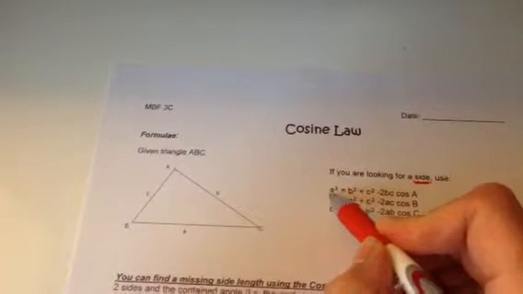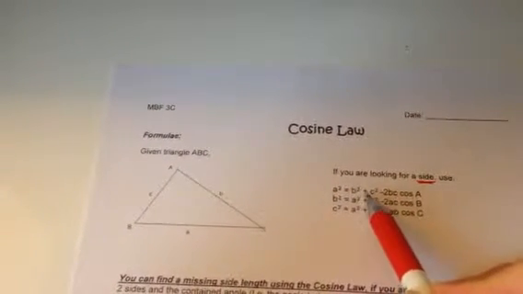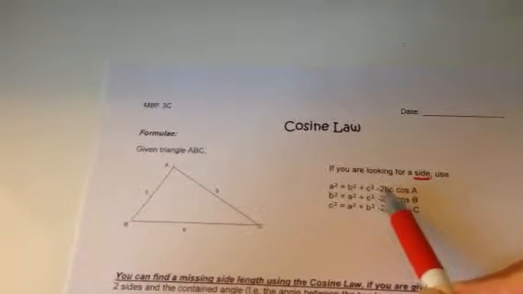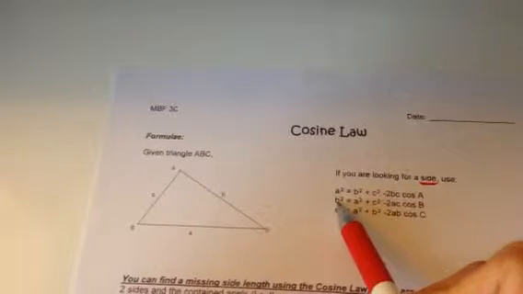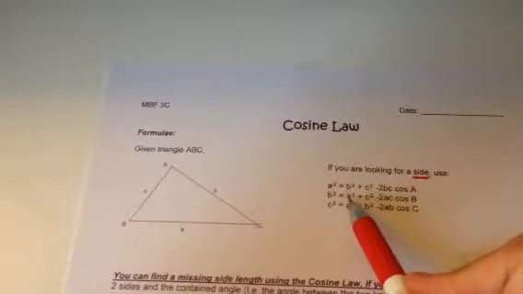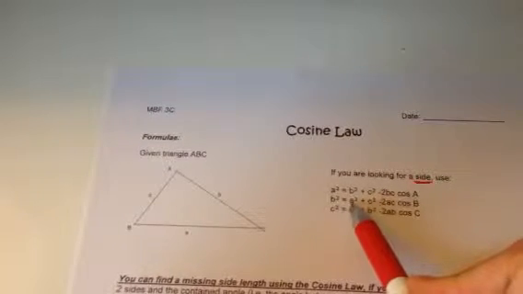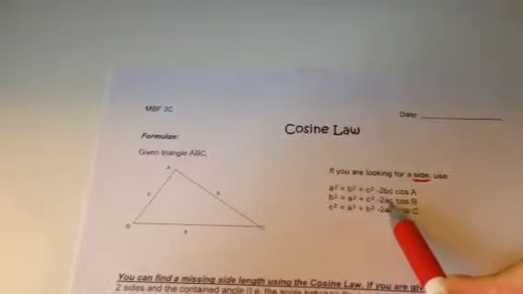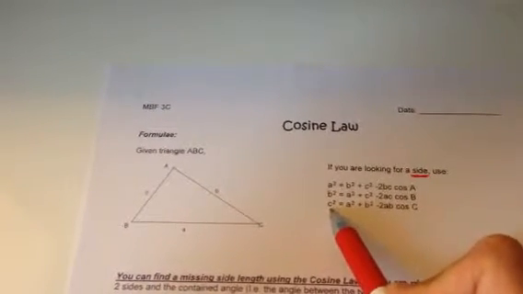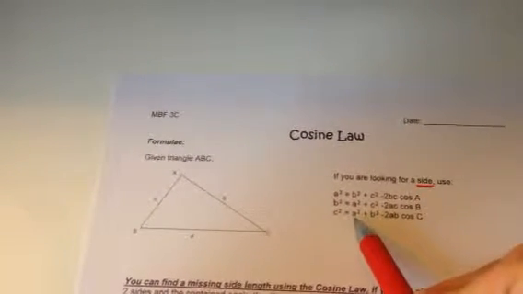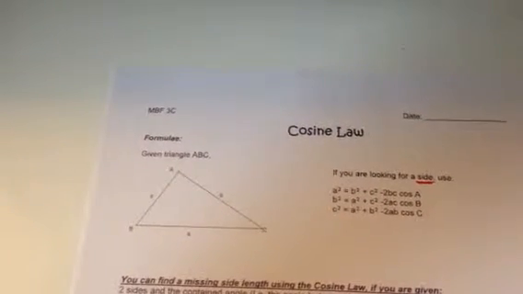So if you're looking for side A, you'll be writing it b squared plus c squared minus 2bc times cos of A. If you're looking for b squared, the only difference here is that you're switching the sides. So instead you'll be using the A and the C and then the angle of B. If you're finding the C, you'll be using A and B and then the angle C.